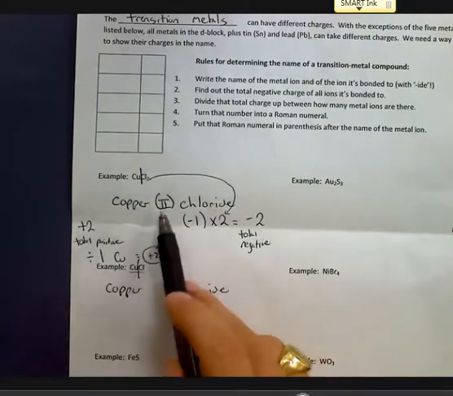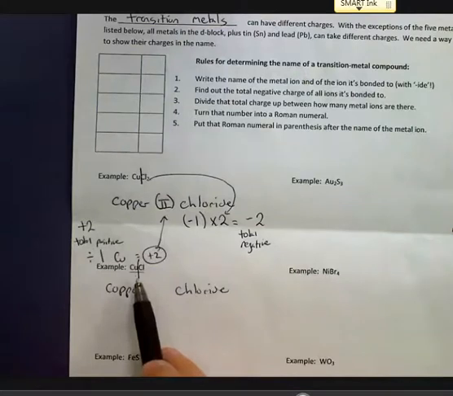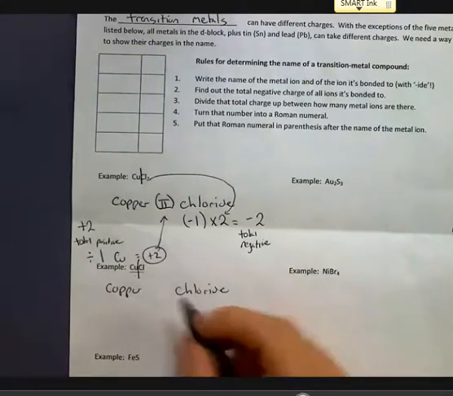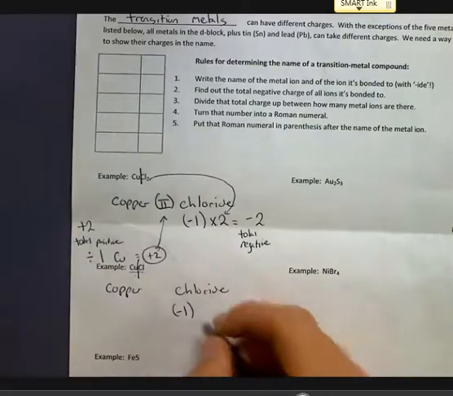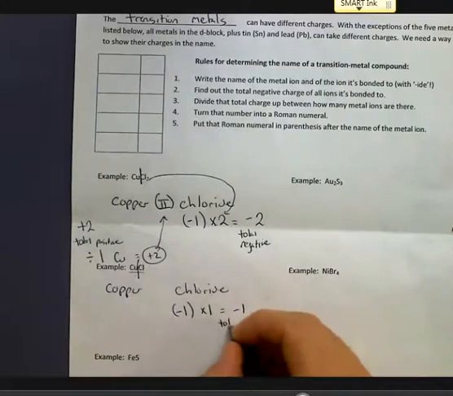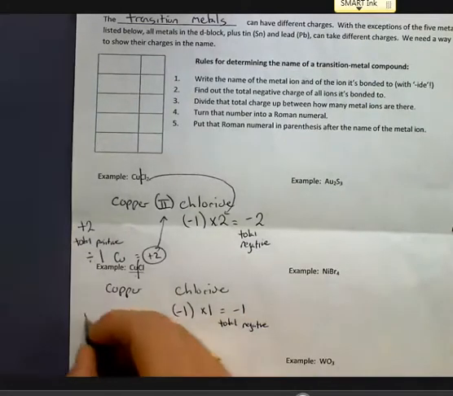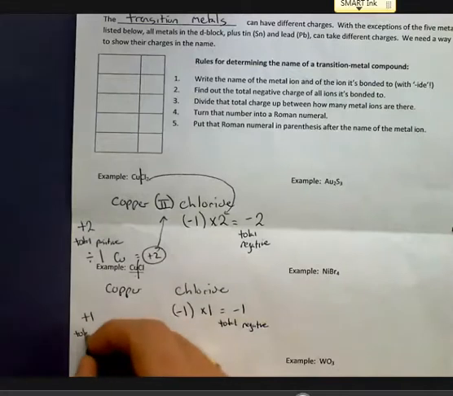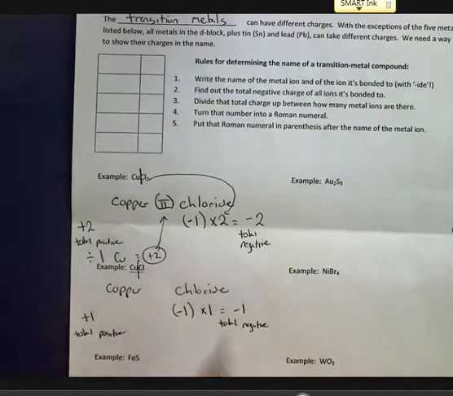Copper 2 chloride. Let's see how that's different from regular old CuCl. In this case, chlorine is still a -1, but there's only one of them. So my total negative charge is only -1, balanced out by a +1 as my total positive. The total positive and total negative are always going to be exactly equal and opposite.